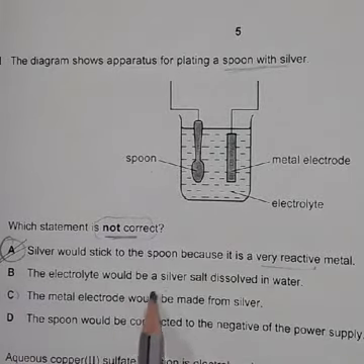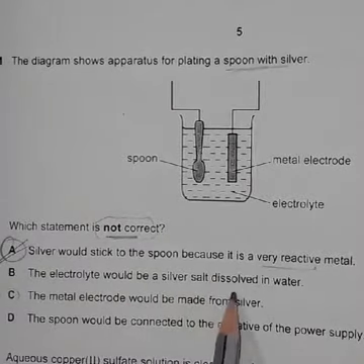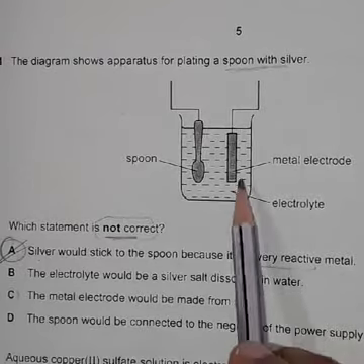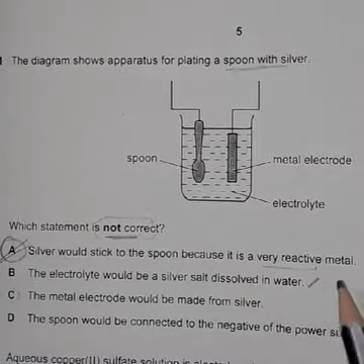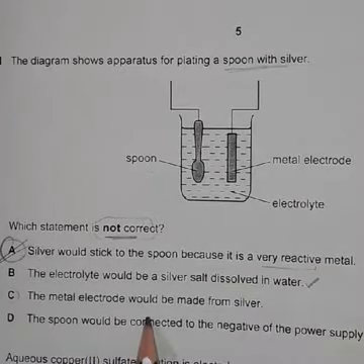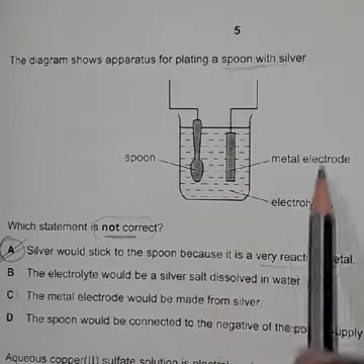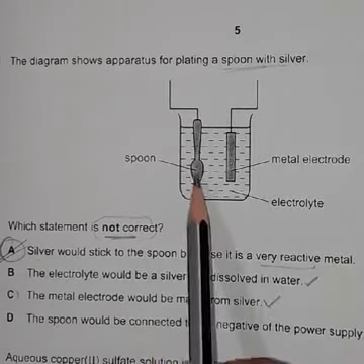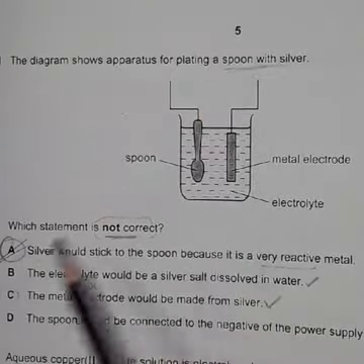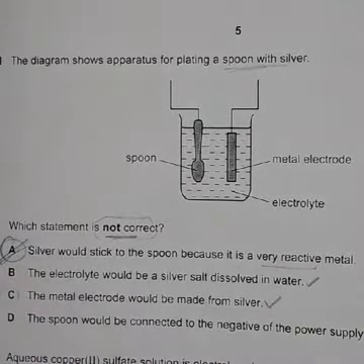The electrolyte would be a silver salt dissolved in water. The electrolyte will be a silver salt which should dissolve in the water. It is a correct statement. The metal electrode would be made of silver. This metal electrode should be made of silver. It is a correct statement. The spoon should connect with the negative electrode. So also it is a correct statement. Only this is not correct.